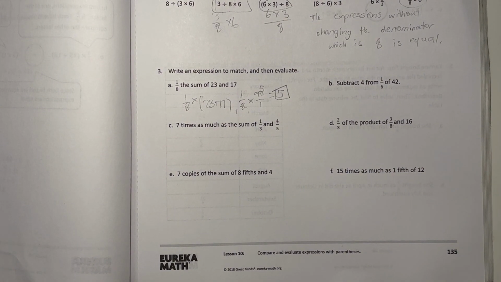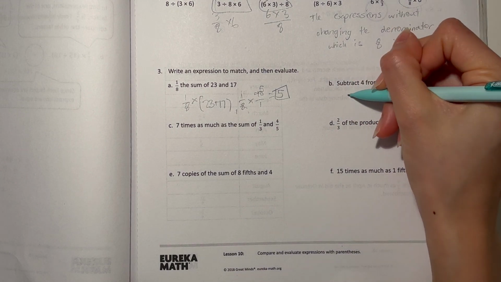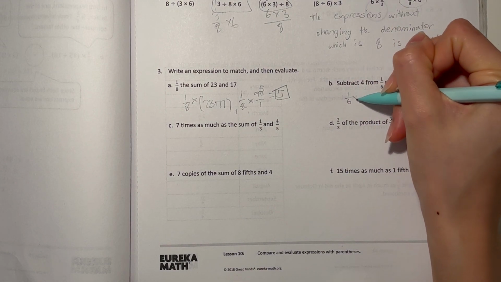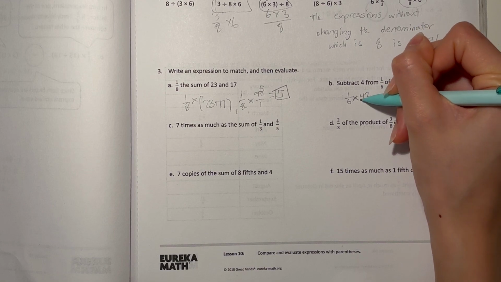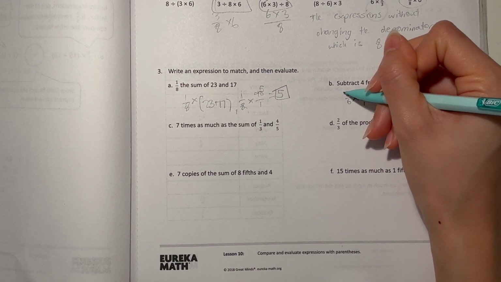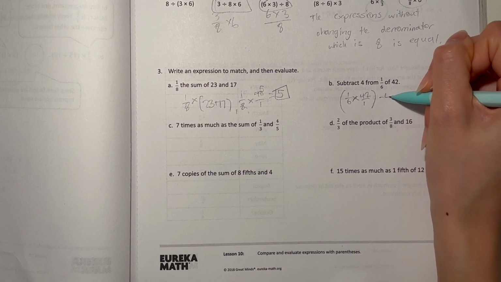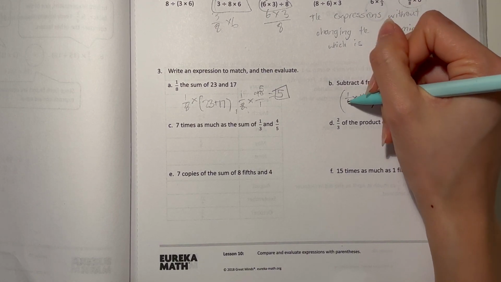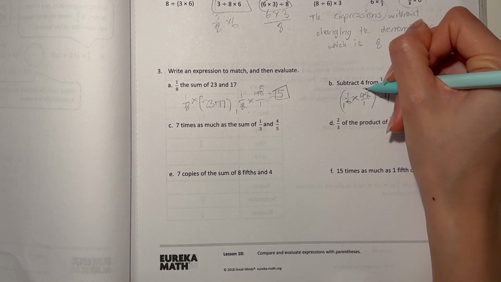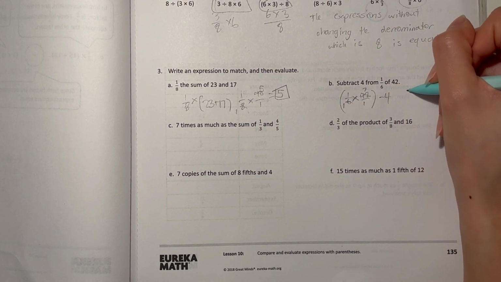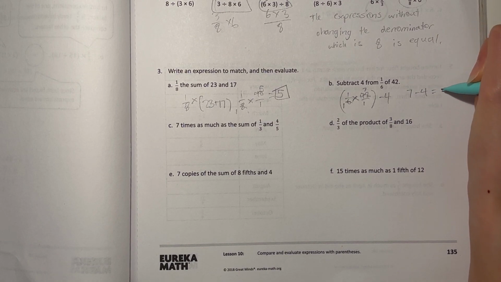Now B, subtract 4 from 1/6 of 42. So 1/6 of means multiplication. 1/6 times 42 over 1. And we're subtracting 4 from that. So minus 4. 6 divided by 6 is 1. 42 divided by 6 is 7. So we end up with 7 minus 4, which will give you 3.